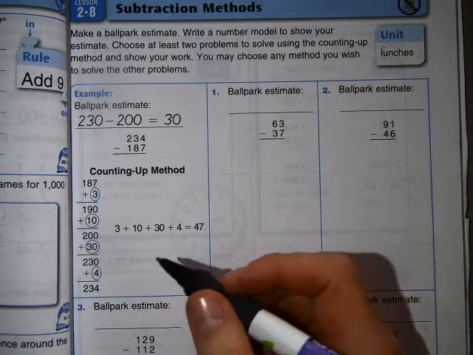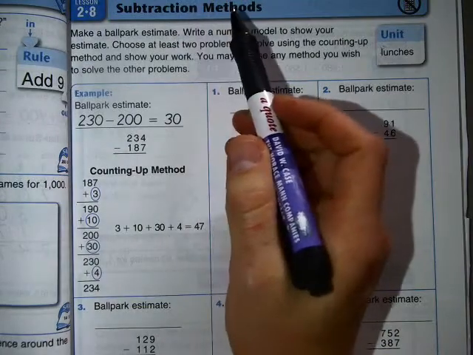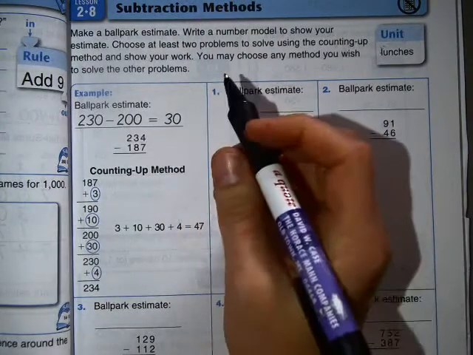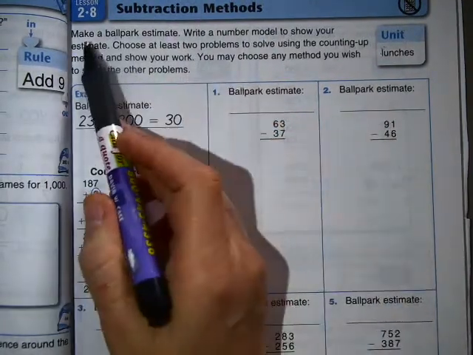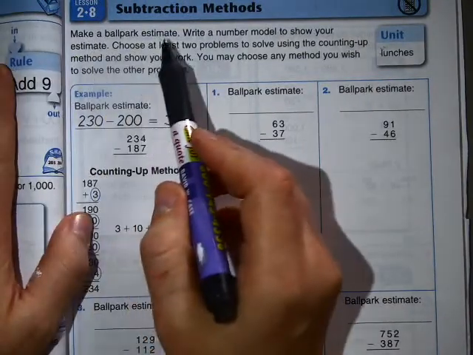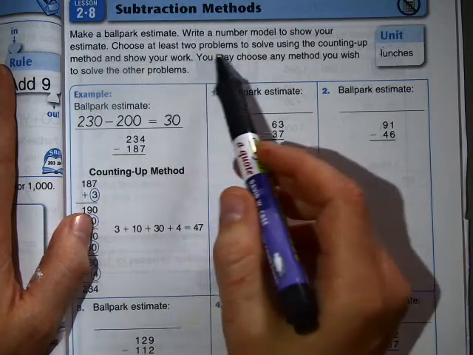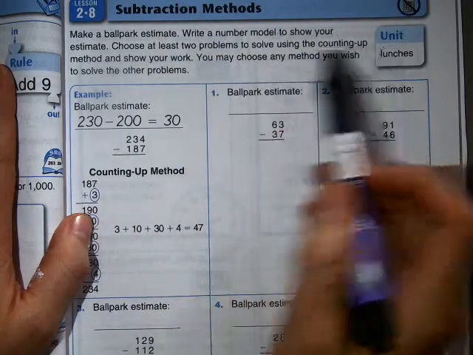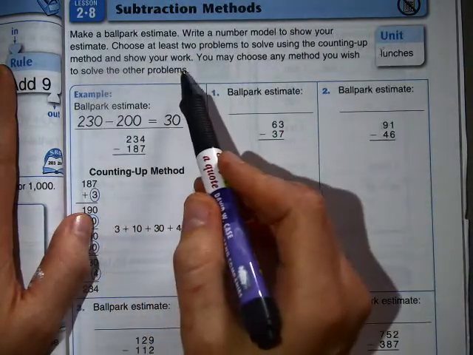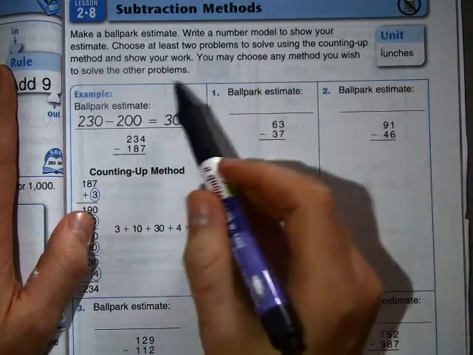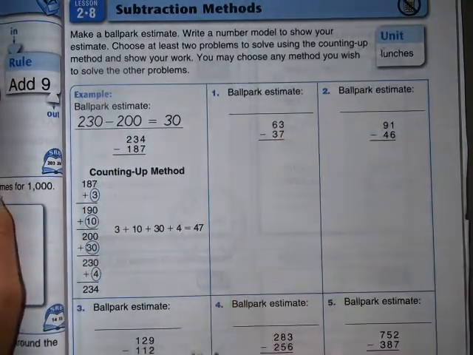So today we're talking about different kinds of subtraction methods, and there are a lot of different methods you can use when you're subtracting. This is lesson 2.8, it says make a ballpark estimate. Write a number model to show your estimate. Choose at least 2 problems to solve using the counting up method, and show your work. You may choose any method you wish to solve the other problems.